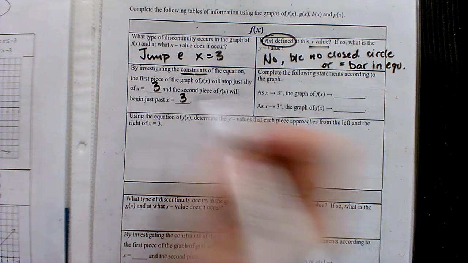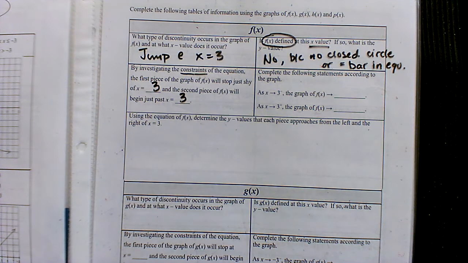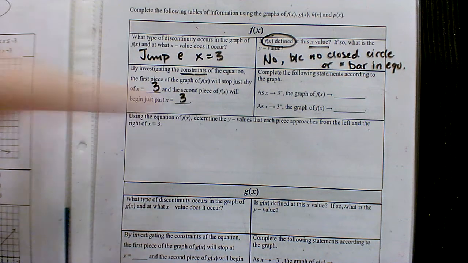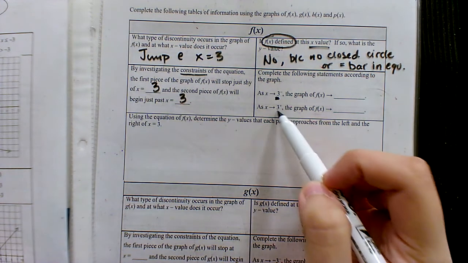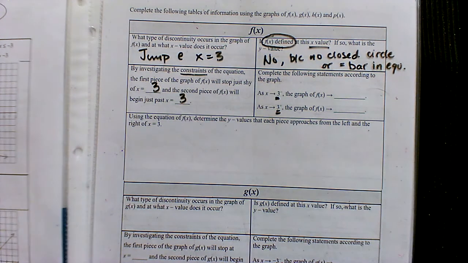So this is really our point of interest on this graph, because if we're analyzing continuity, aka being able to draw a graph without lifting up your pencil, if you have one piece ending and another one beginning, don't they have to match up in order for you to be able to draw it without lifting up your pencil? So we're really interested in this location, where one piece ends and the other one begins. So let's take a look at this x location of 3 a little bit further.